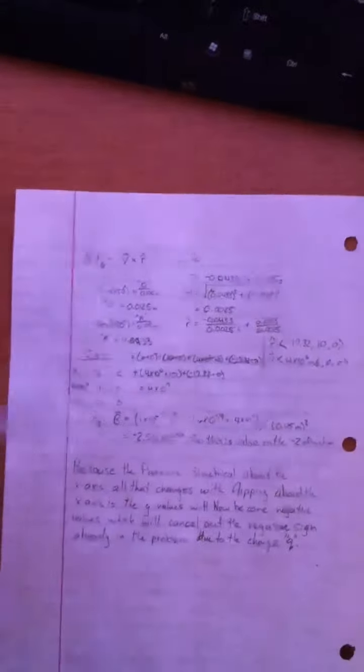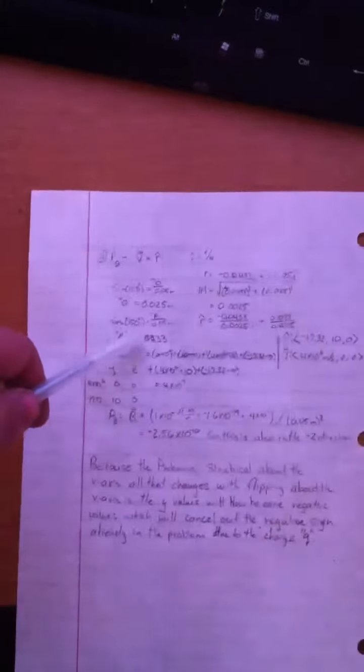I plugged in the 150 degrees and got just about the same numbers, except that the x component is now negative. Obviously it would be, if you refer back to the diagram.